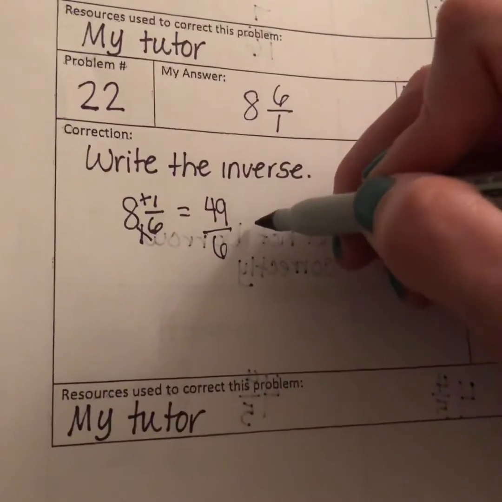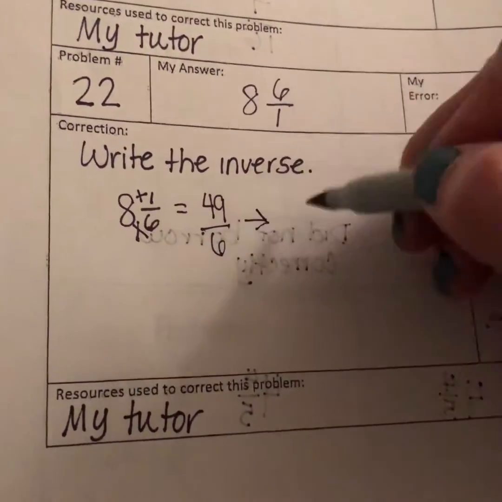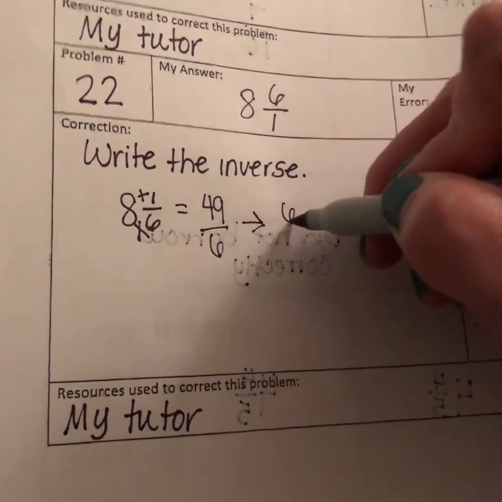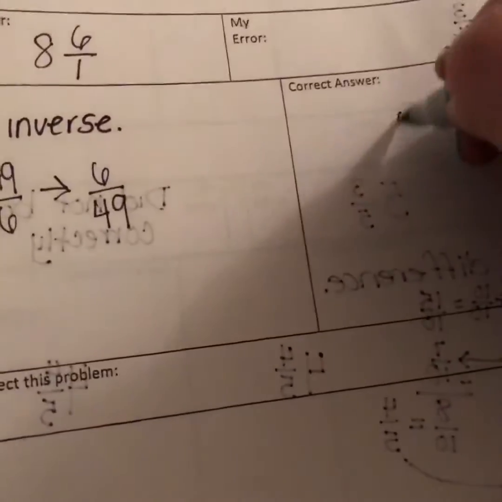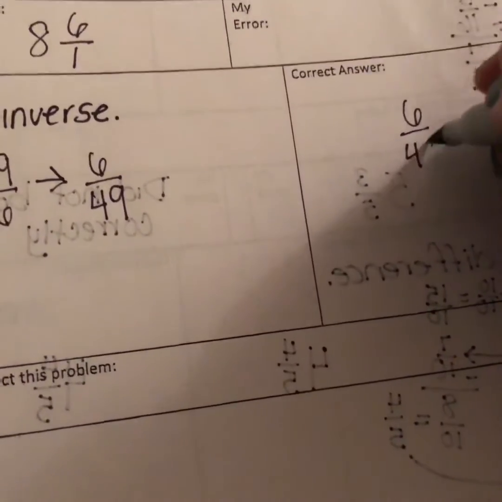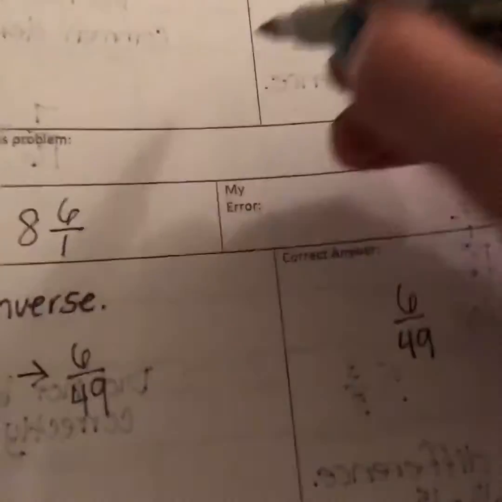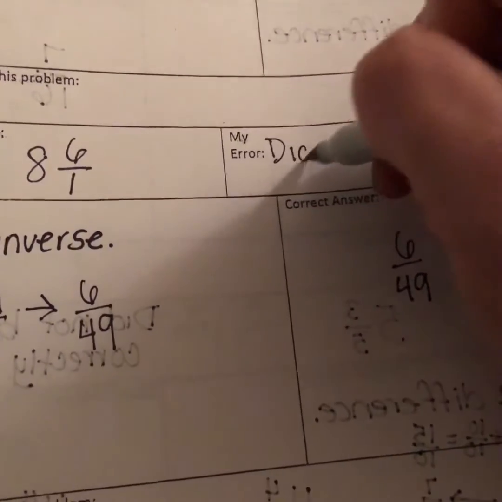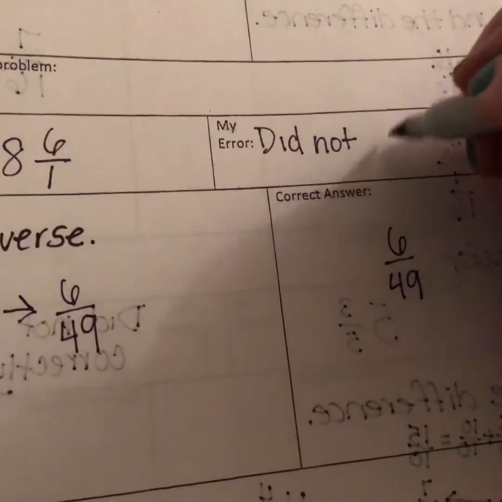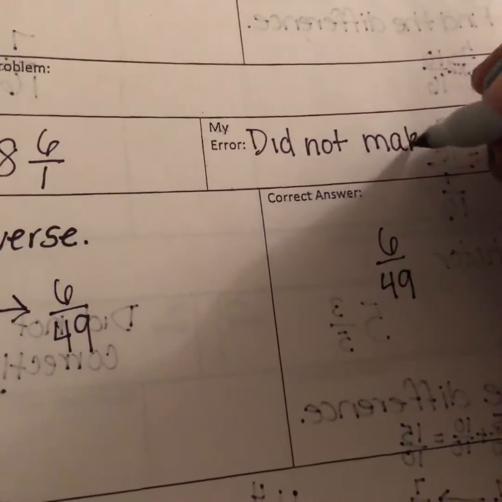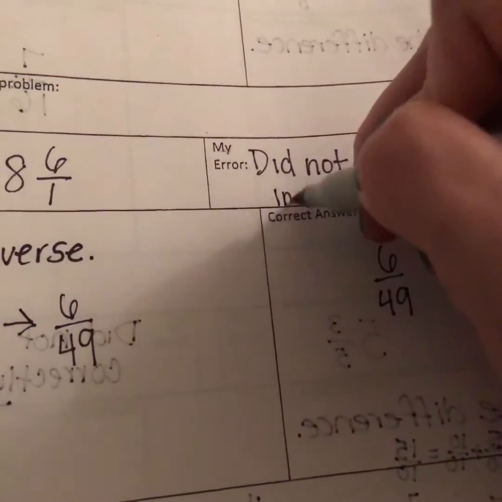Now you will do your inverse and it's 6 over 49. So 6/49. So the error was did not make improper.